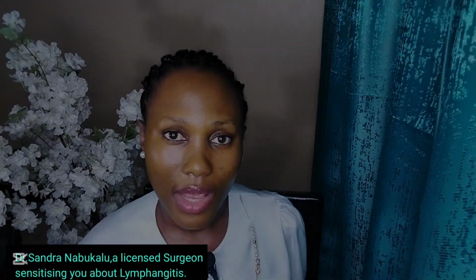There can also be swelling of the affected area, fevers, that is increase in body temperatures, tachycardia, that is an increase in the heart rate, headaches, general body weakness, as well as lymph node enlargement. In case there is a wound, there can also be a slow healing process of the wound.